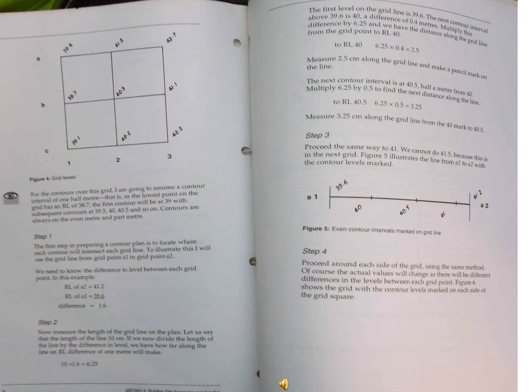And also the next contour interval at 40.5 is more than the 40, so multiply the 6.25 by the 0.5 to find the next distance along the line. So that will be 6.25 multiplied by 0.5, which is 3.25. Measure the 3.25 centimeter along the grid line from the 40 mark. So step 3 is to proceed the same way to the 41. We cannot do the 41.5 because this is the next grid. So in this case we also put the marking, and you see it in figure 5.